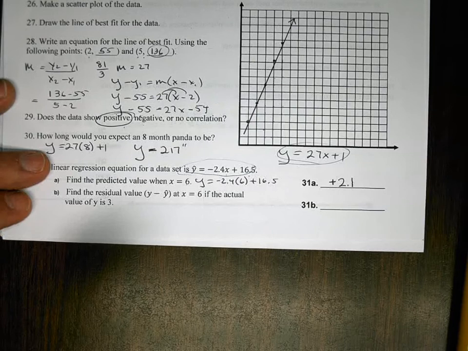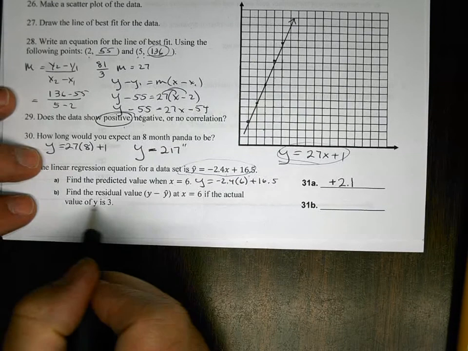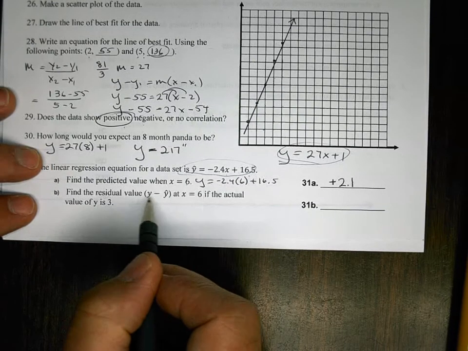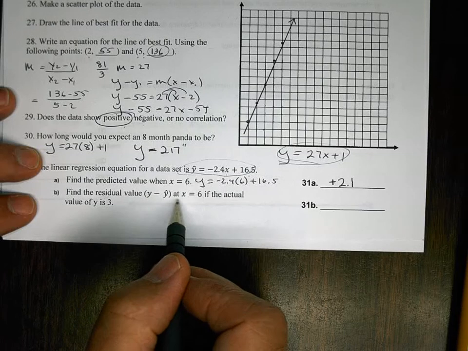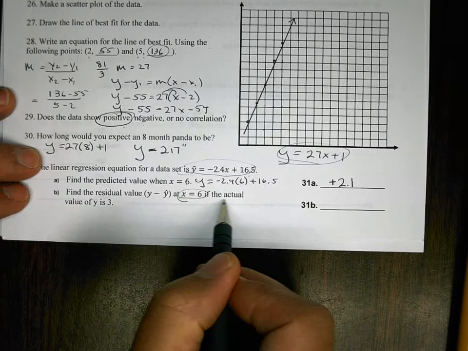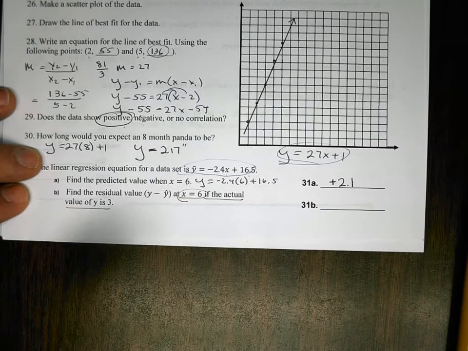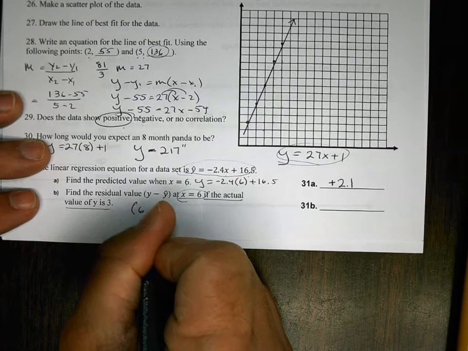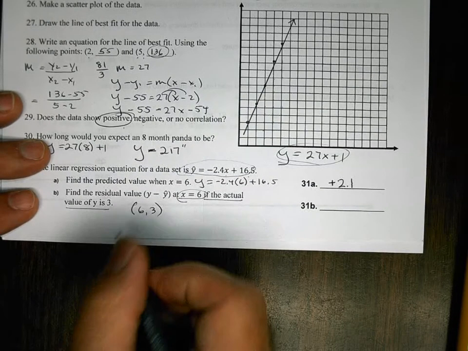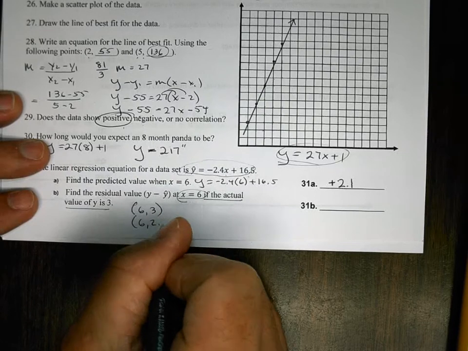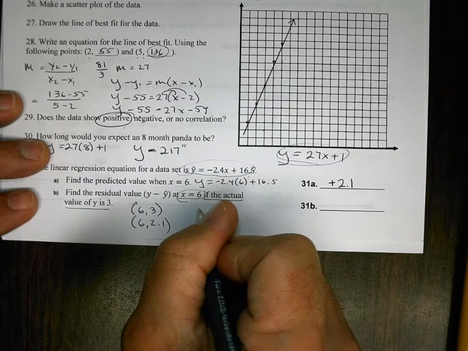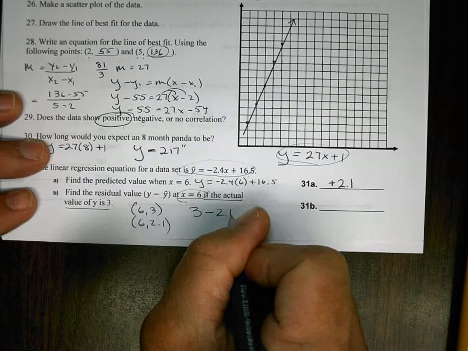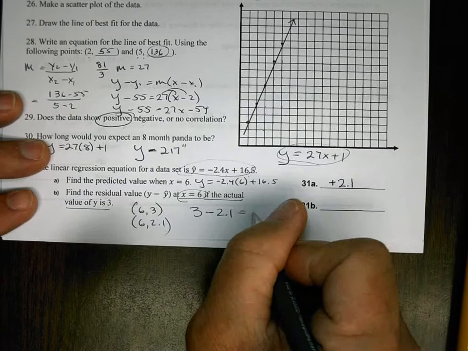Now here what they're telling you is, find the residual, y minus y hat, at x equals 6 if the actual value is 3. So the actual value is at 6, 3, but our predicted value is at 6, 2.1. So we have to go 3 minus 2.1, which is 0.9.